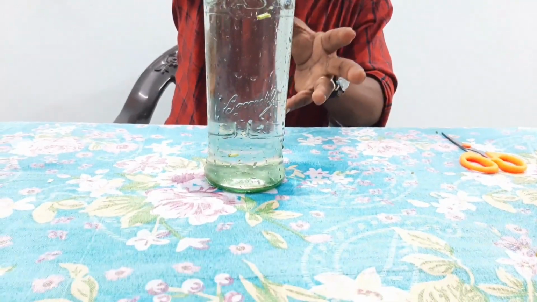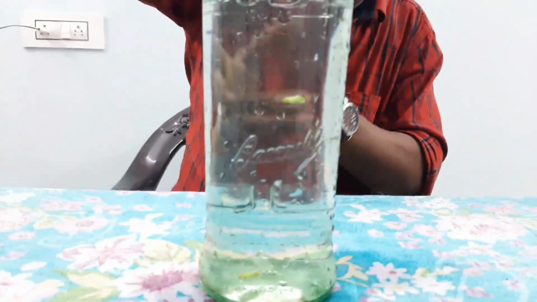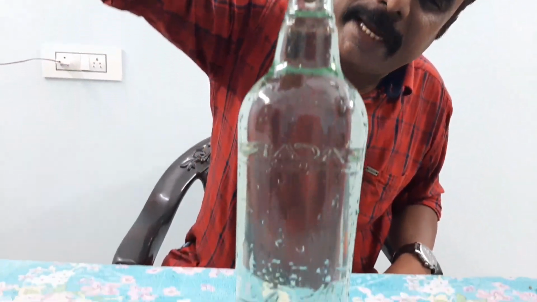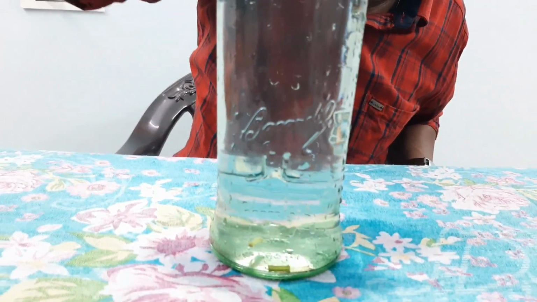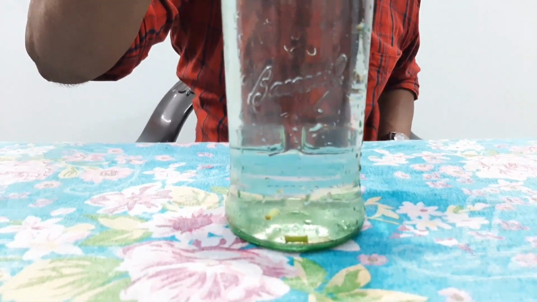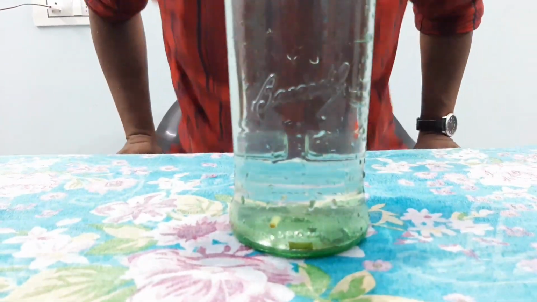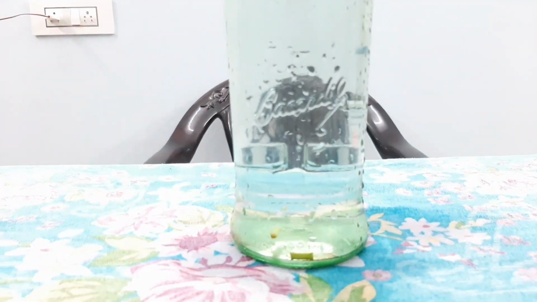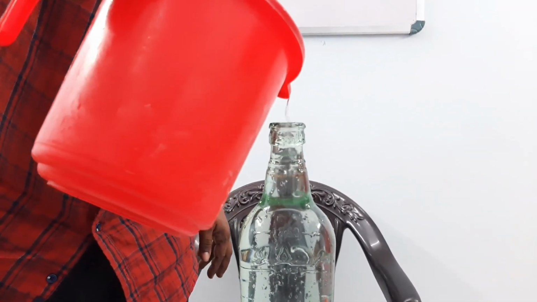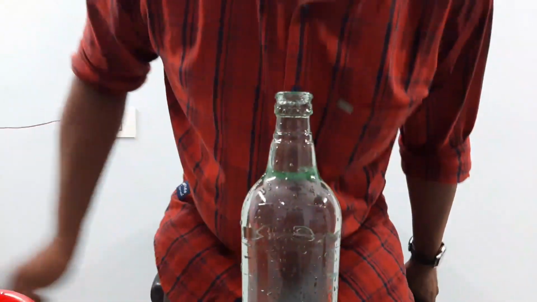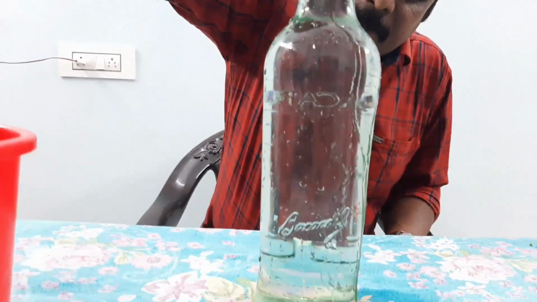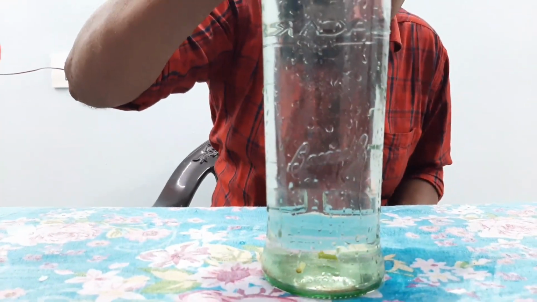There are two small weight objects now at the bottom. I am removing my finger. Now again placing my finger, making it a little tight and giving a pressure upwards. No, now I have to fill somewhat up. Yes, I am making it up to the brim. Yeah. Now inserting my finger. Now exerting little pressure upwards.